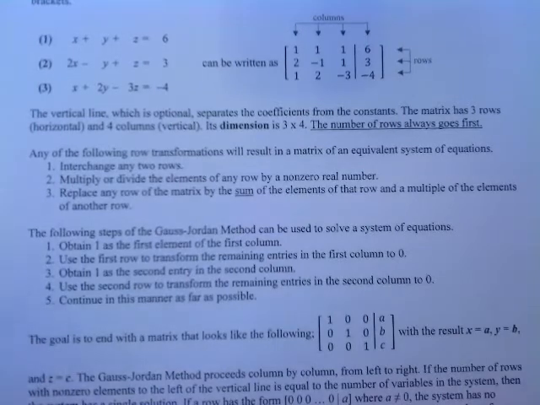And while it might look a little complicated at first, it really is a somewhat simpler way of dealing with all of those eliminations and substitution methods that we were doing in the previous section.